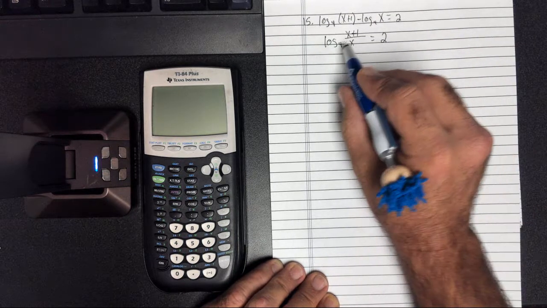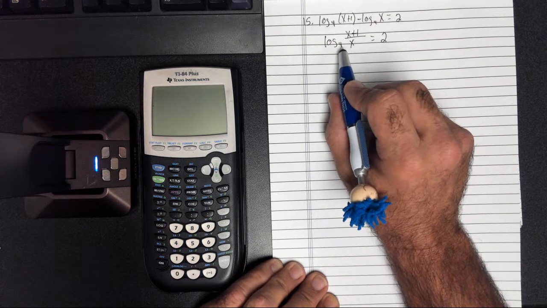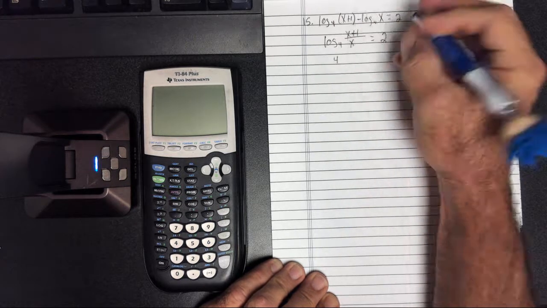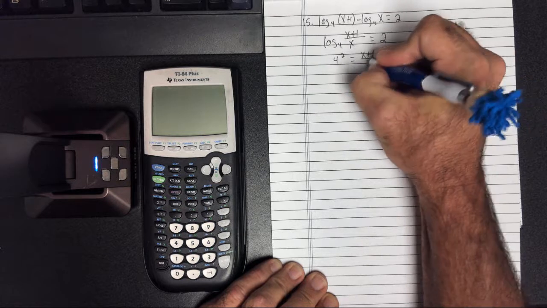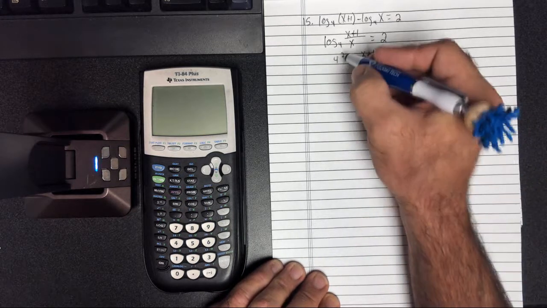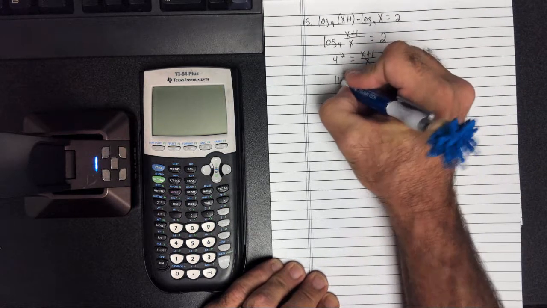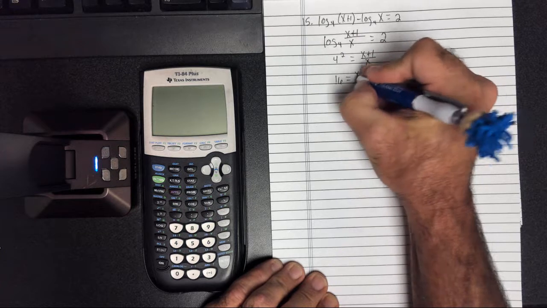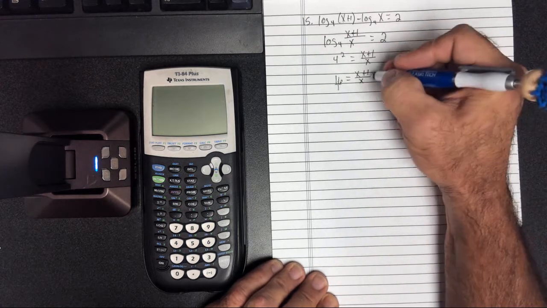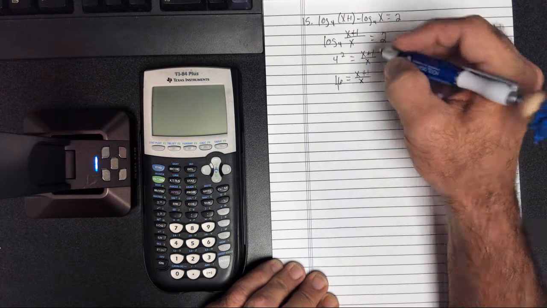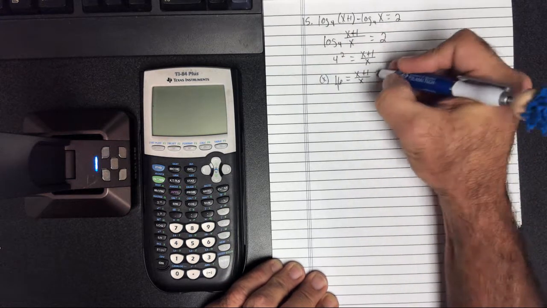Now we'll rewrite it as exponential since we got a single log. So I got 4 to the second power is going to equal x plus 1 over x. Alright, so 4 squared equals 16. So 16 equals x plus 1 over x. Once again, I'm going to put a 1 under the 16. The LCD of this is the x, so we'll multiply both sides by x.